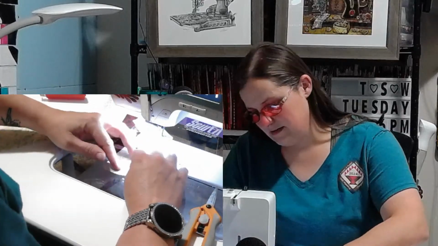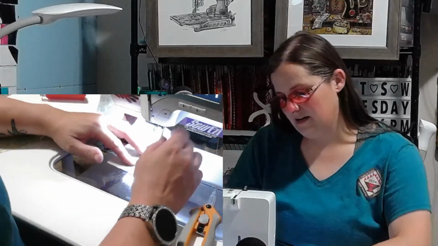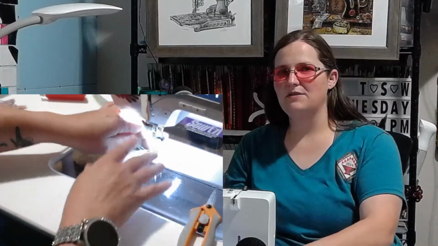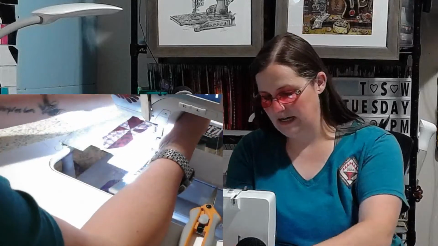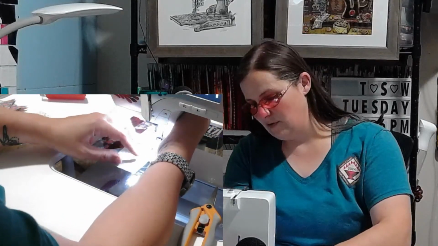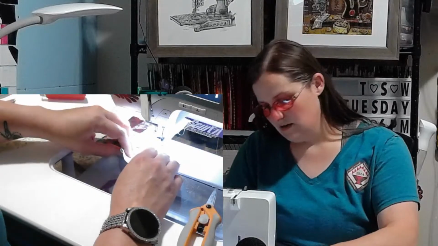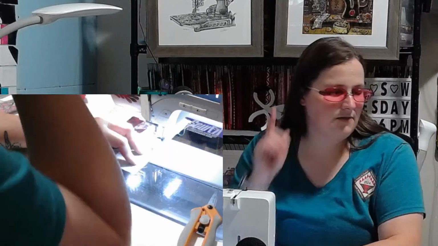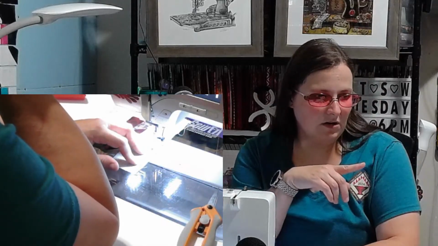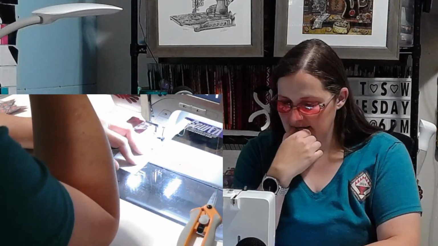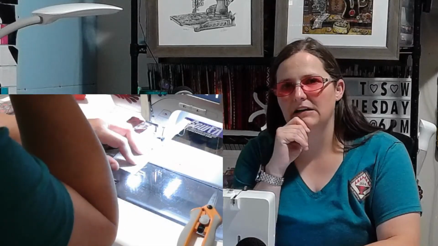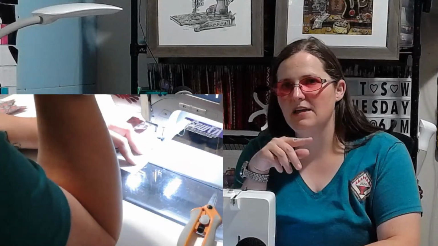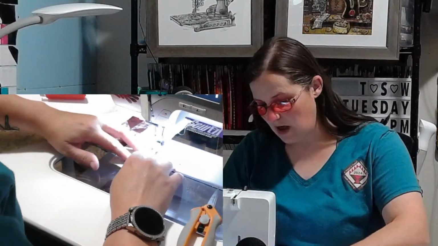Let's see. I caught my thread again. Let me put my needle down. And I apologize, you guys can't really see all of this because of the light. I have one more thing to get done on the long arm, and then once that is done, I think I can actually put Beauty back in here and set Beauty up for embroidery and go ahead and start embroidering the Halloween quilt blocks.